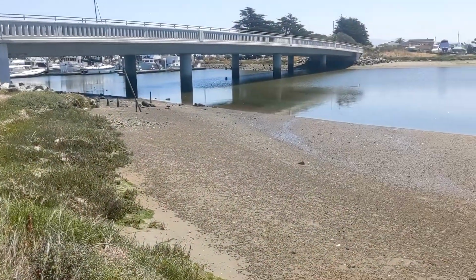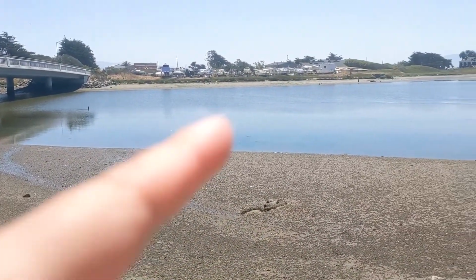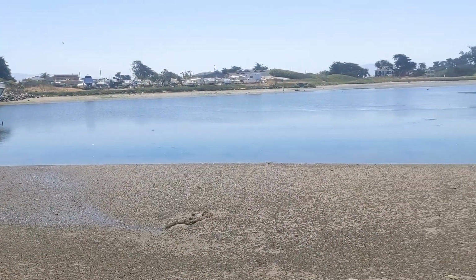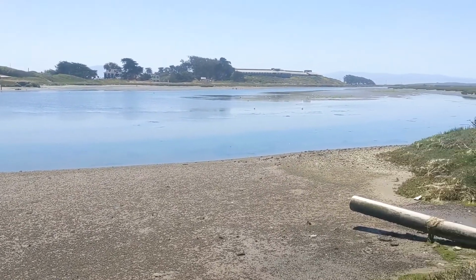Miss Nikki here, and today I'm at the Salinas River Beach in Moss Landing, California. Come take a walk with me. We're here right at the start of our walk, and immediately you can see the beach and the Salinas River. Also, in the distance, you can see Moss Landing. This area is great for local fishing as well as bird watching.